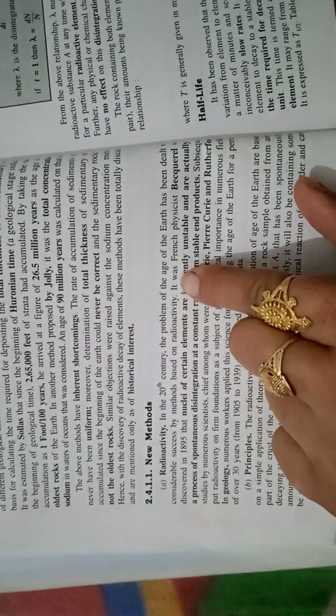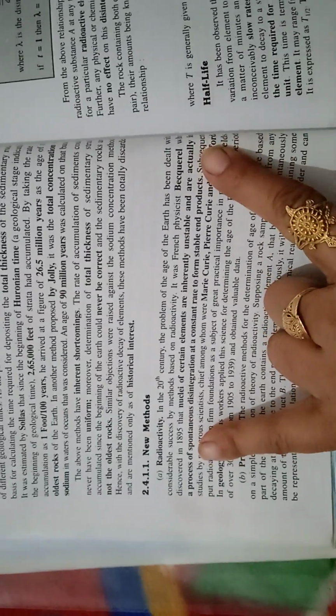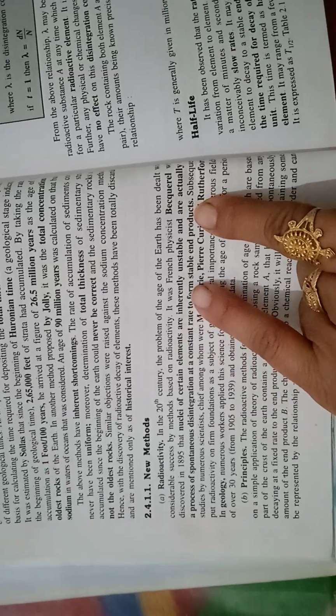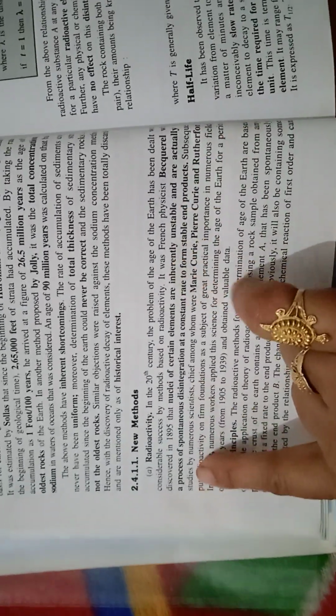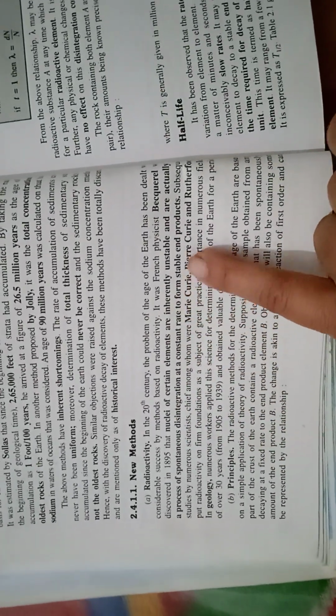Chapter 2, The Earth. New methods. Radioactivity in the 20th century. The problem of the age of the Earth has been dealt with considerable success by methods based on radioactivity. It was a French physicist, Becquerel, who discovered in 1895 that nuclei of a certain element are inherently unstable and are actually in a process of spontaneous disintegration at a constant rate to form a stable end product.